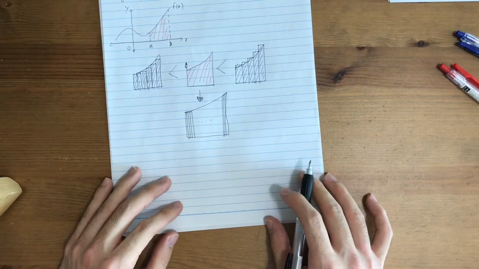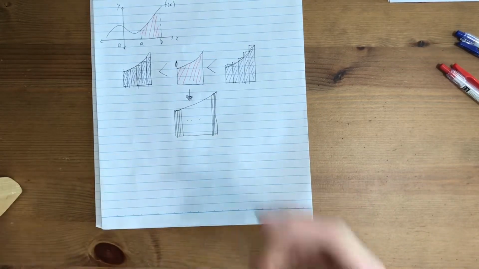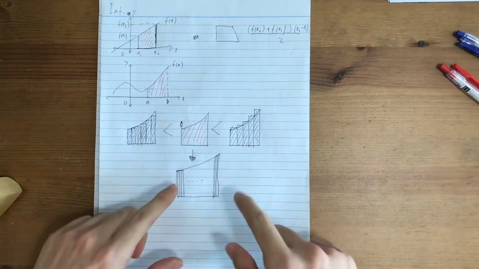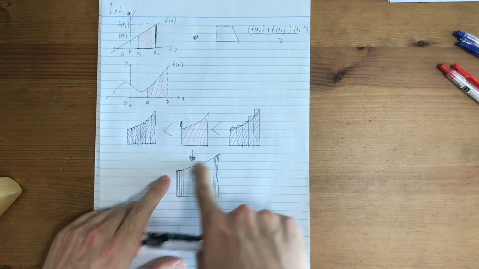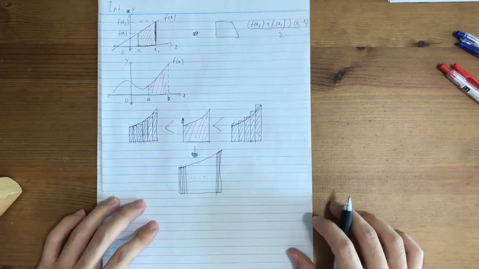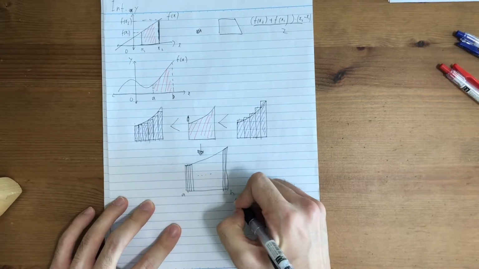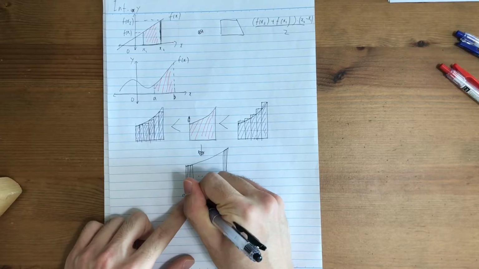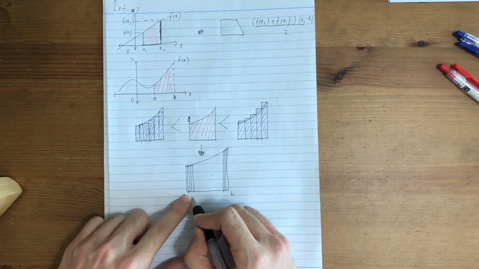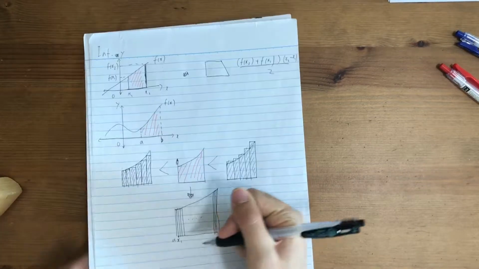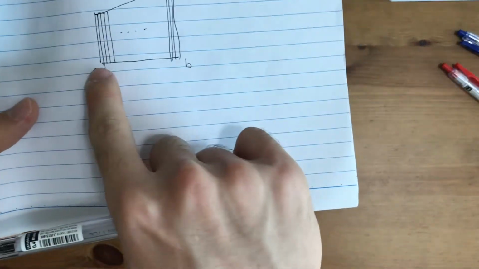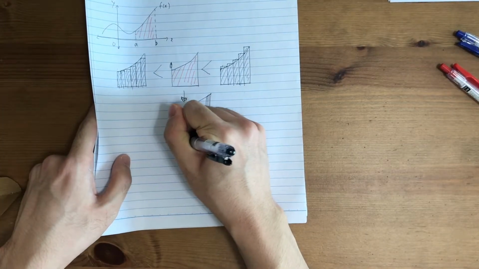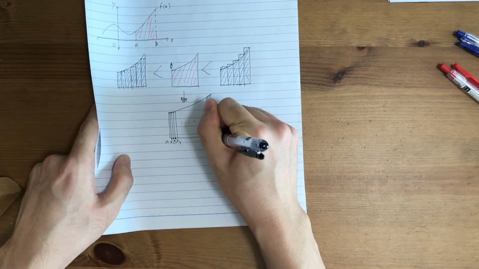Many pieces. Okay, so let's try to write down the equation which represents the sum of these many rectangles. So we said the boundary is A to B, right? And let's call this small part here x1. Right after A, we write x1, then x2, x3, until xn.